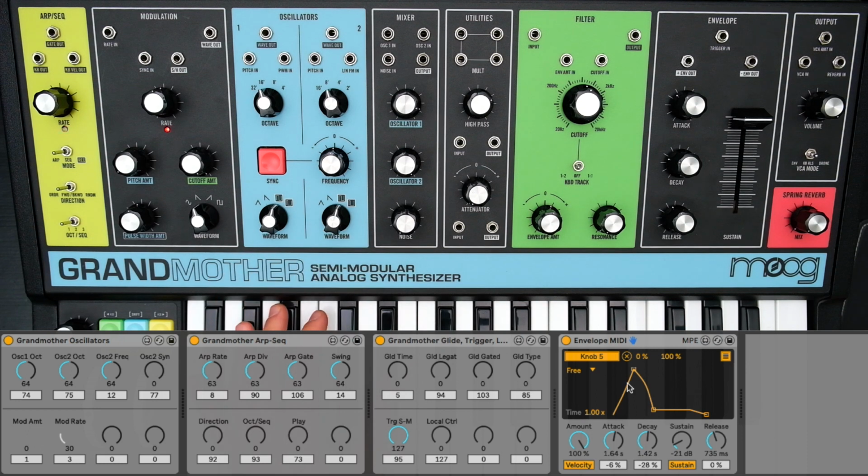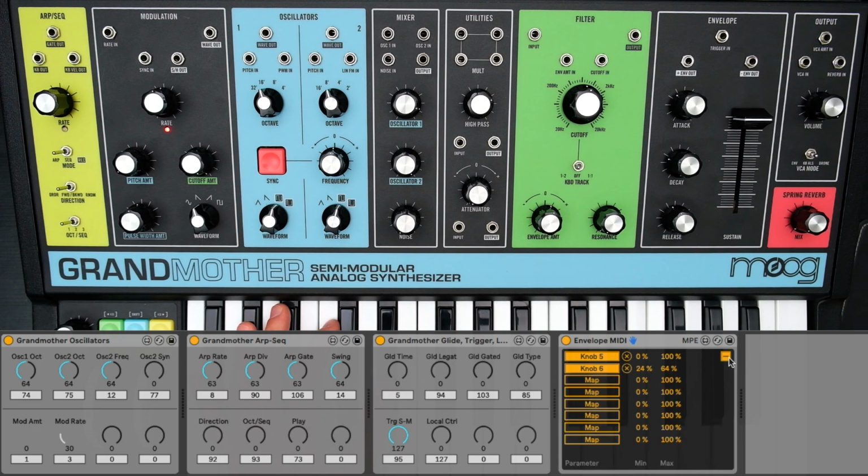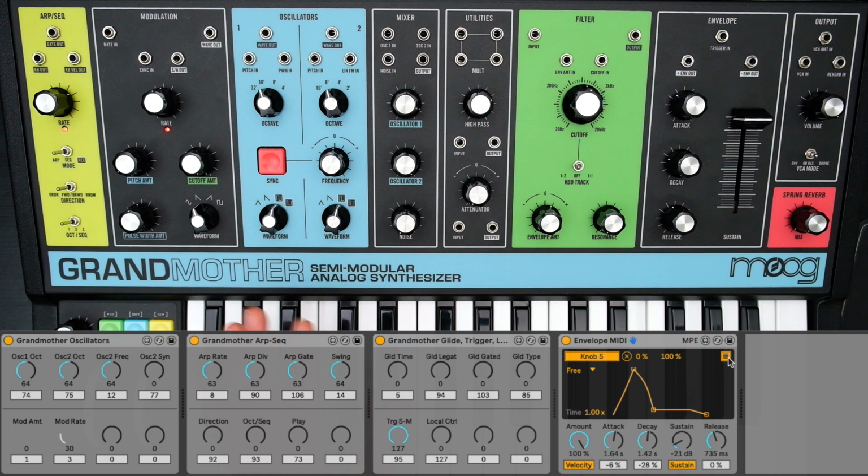So you need some time to play with envelope parameters and the range of the modulation to get the result you want. And this is a classical modulation when you control the LFO rate with the envelope, when it slows down or accelerates. And you can use envelope MIDI to create this timbre.